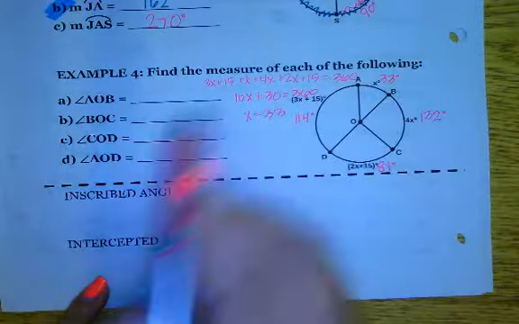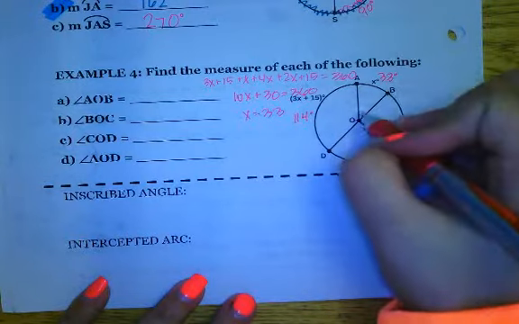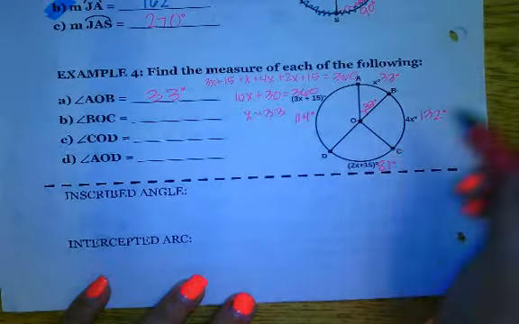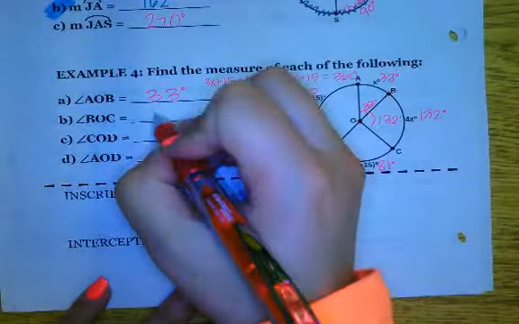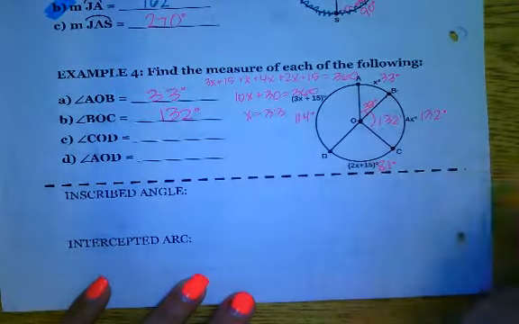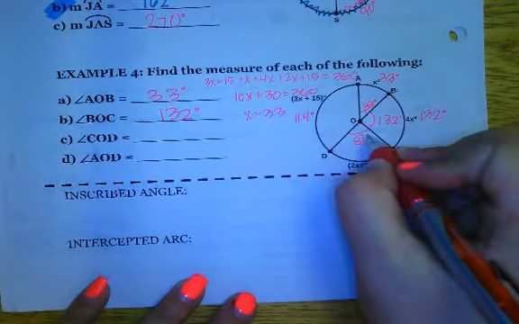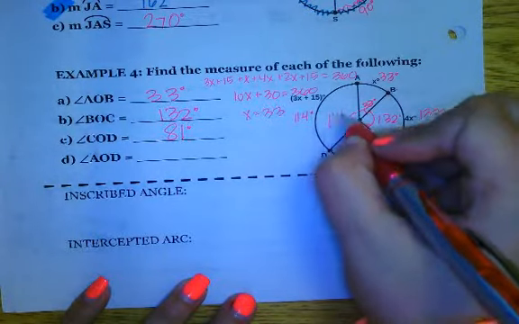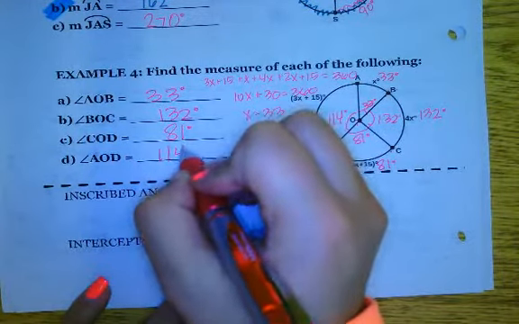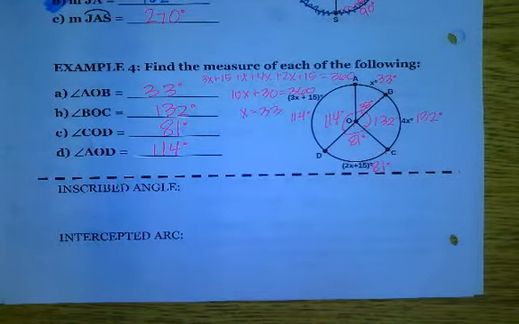So what's the measure of AOB? 33, because it's the same measure as the minor arc. What about BOC? 132. COD? 81. And AOD? Questions on a style of problem like that?